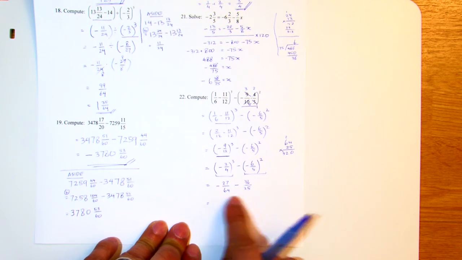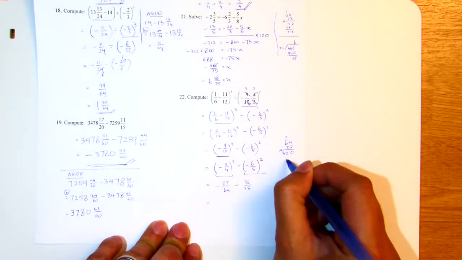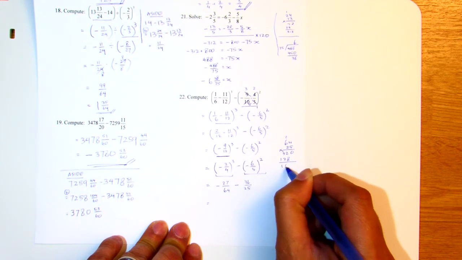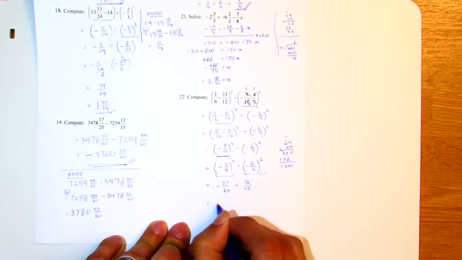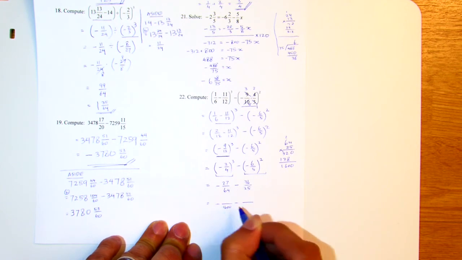Only when they don't have a common factor is the LCD equal to the product. Now let me continue. This is 8 here, and that's 12. This is 1600. Okay, so that is the LCD, 1600.